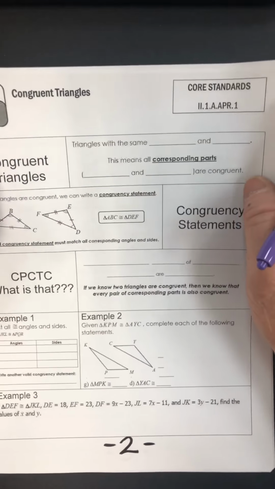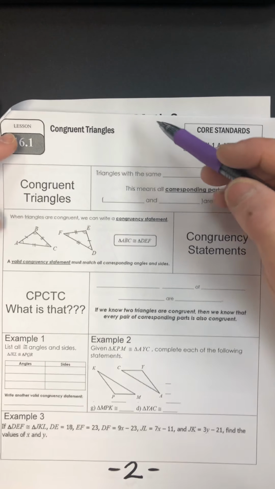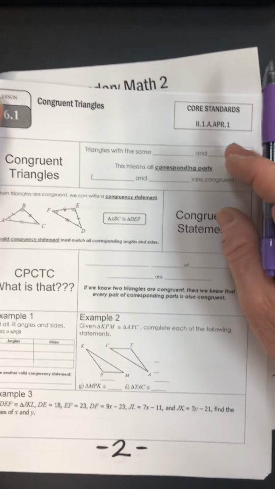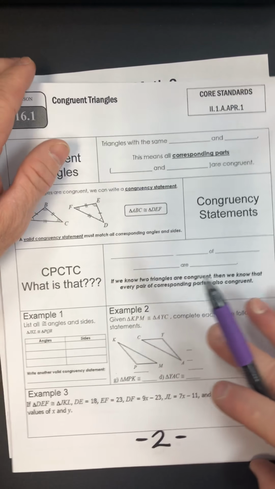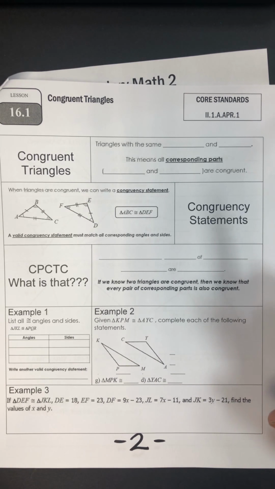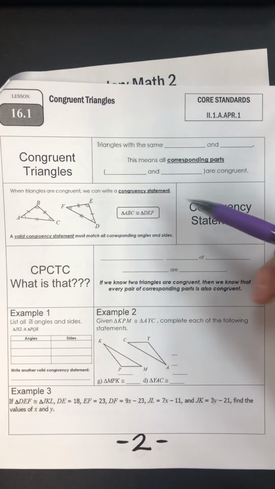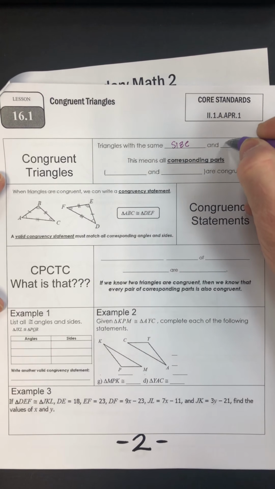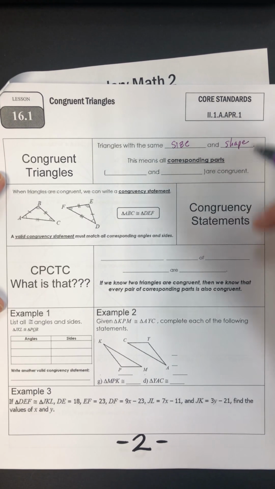First of all, let's start with talking about what congruence means. If we remember, congruence means same size and same shape, especially with triangles. So we'll write that in. Size and shape.